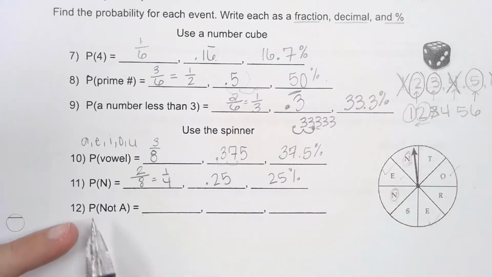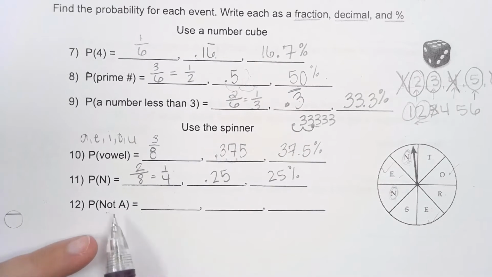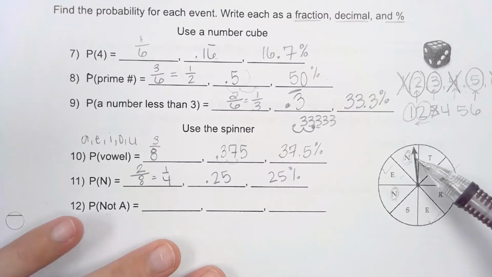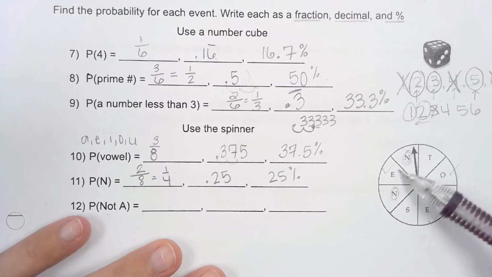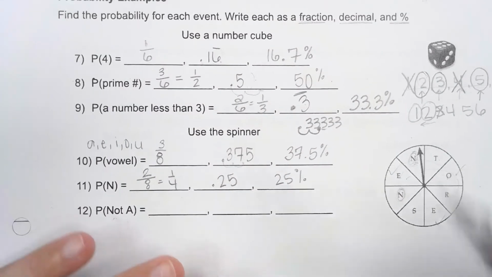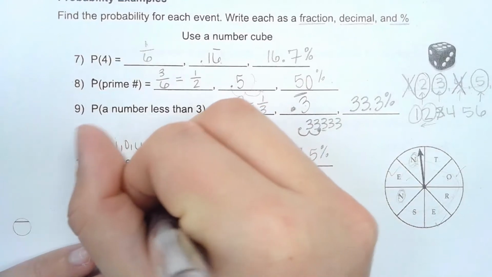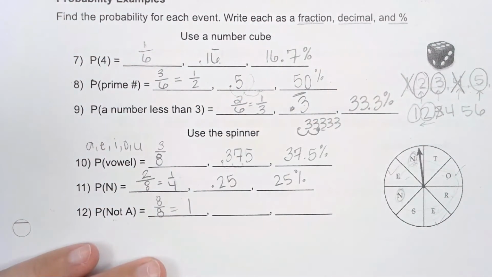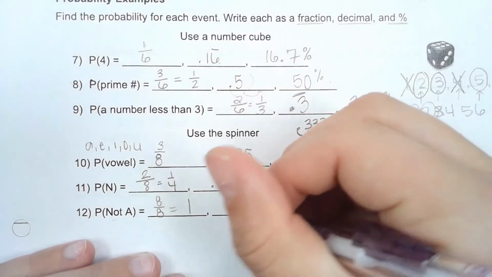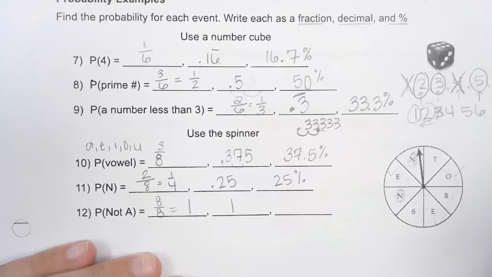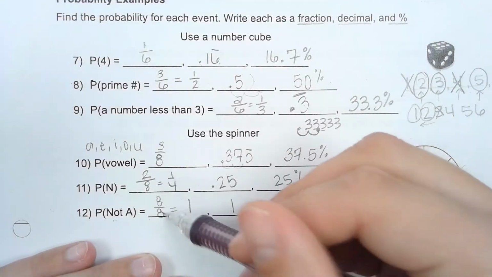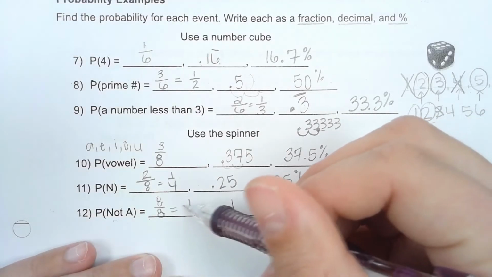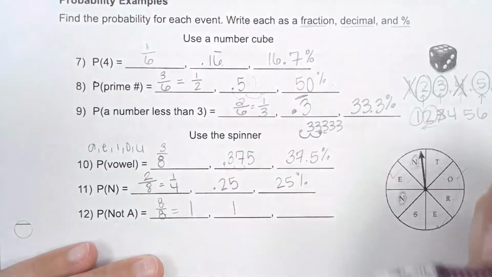Alright, and then the last one here, probability of getting not an A. So we need to count all letters that are not A, and if you guys notice, it's actually all of them. So there's 8 out of 8 that are not A, which is equivalent to 1. 1 as a decimal is just still 1, because if you were to take 8 divided by 8, that gives you the 1/1, or your decimal will still just be 1.